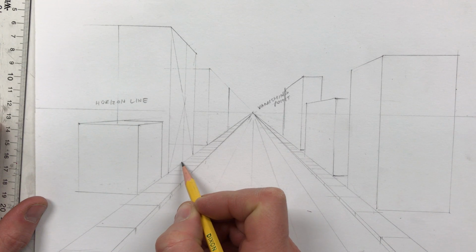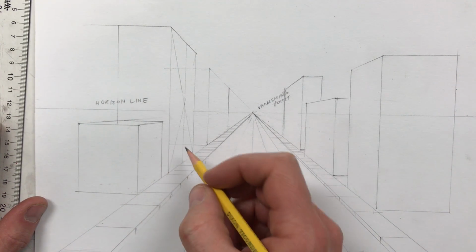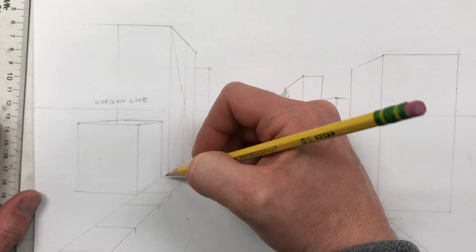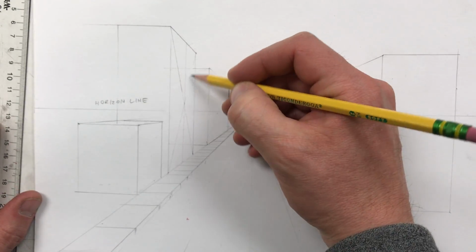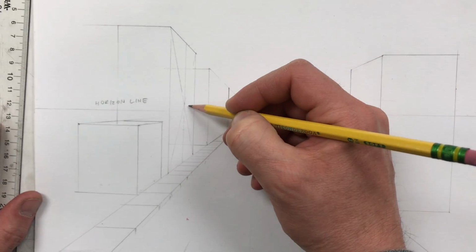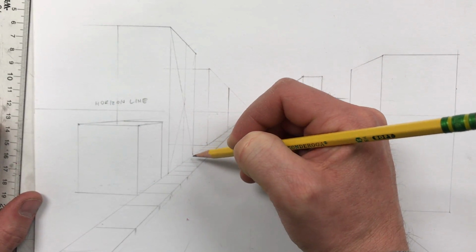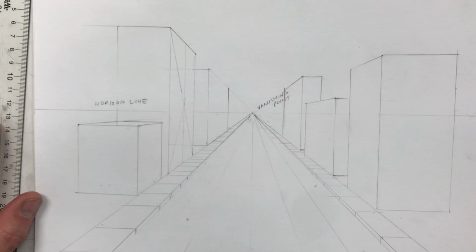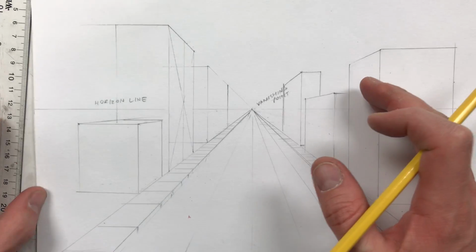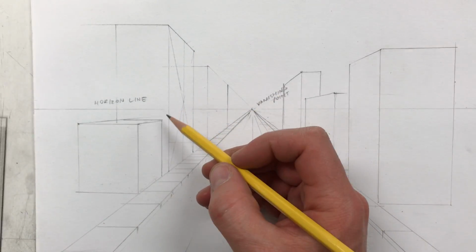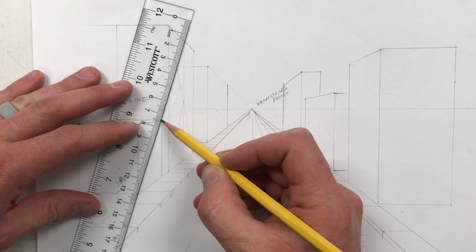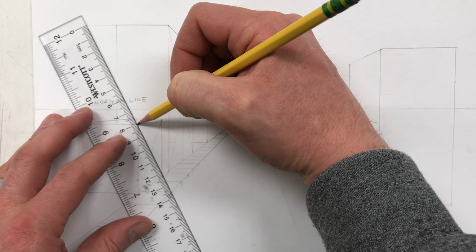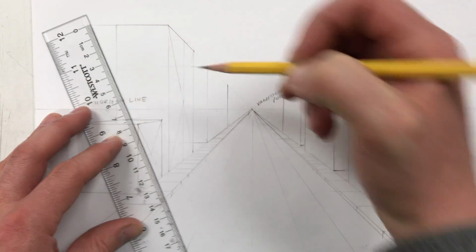And we can continue to do that in each box. So if I wanted to find the middle of this area right here, I would draw a line from there, and a line from there, and a line from here, and a line from here. And then I'd be able to find the midpoint of this section right here, and this section right here. So I'm just going to do that once with each building to find that midpoint, and then that will help us decide where to put our doors and windows and things like that.